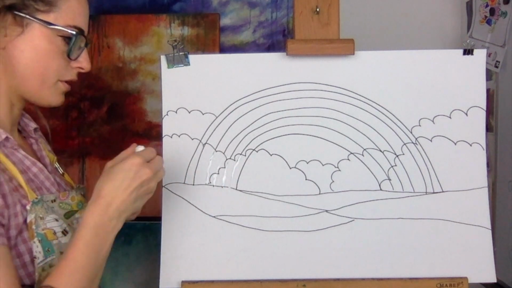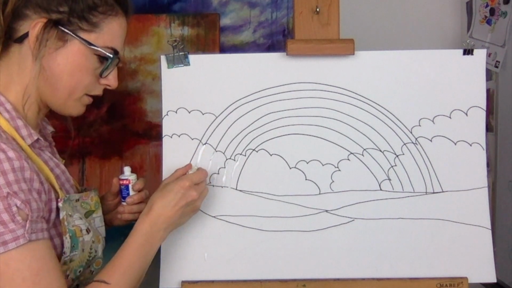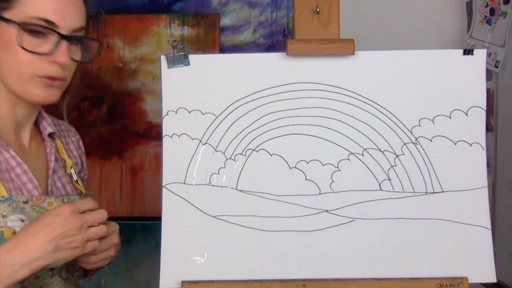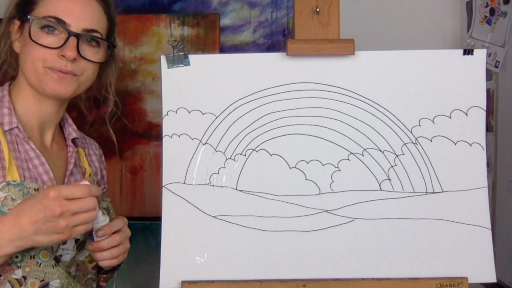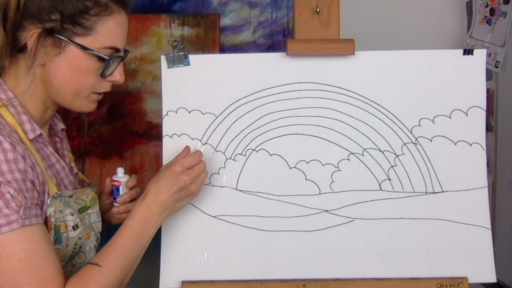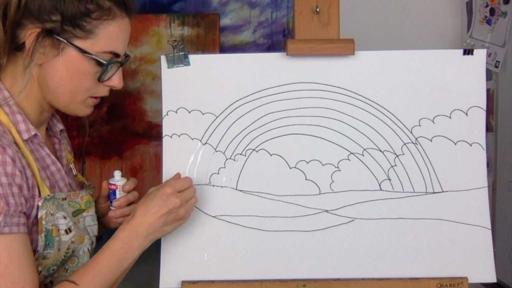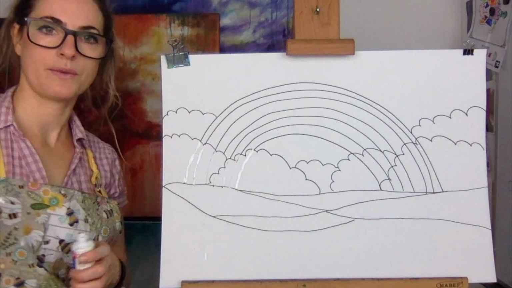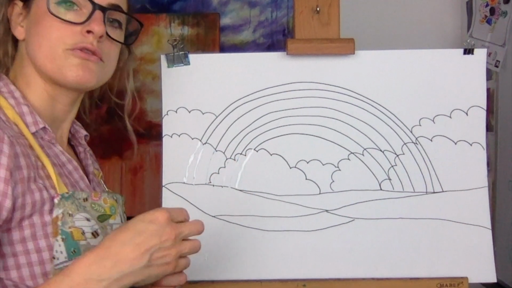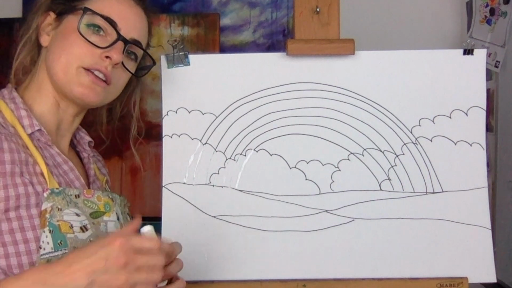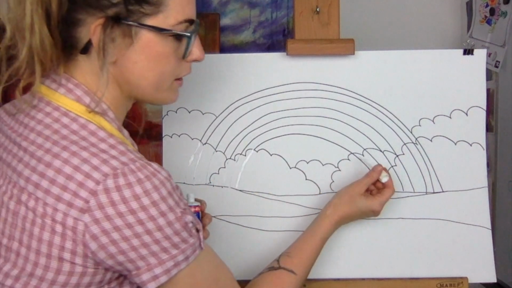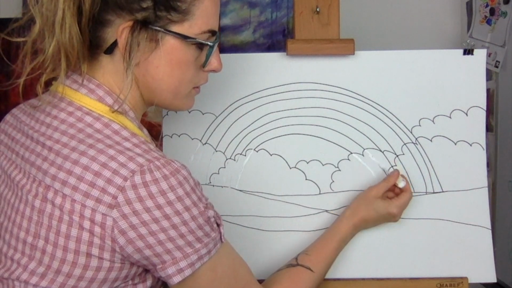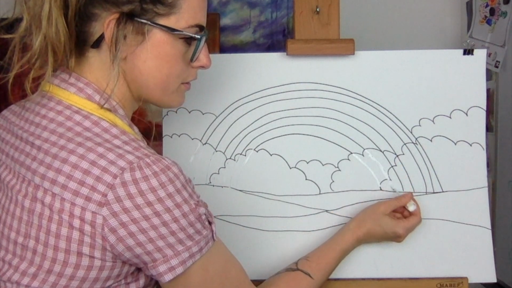You can choose. Oh man, got it everywhere. Oh no. You can choose what you want to rub out. So it would be this as well. So it's like the rainbow is behind the clouds, and it's going to be behind the clouds here as well. I wish I didn't do so many lines now. There's a lot to rub out.